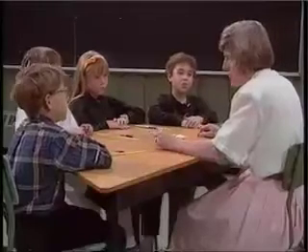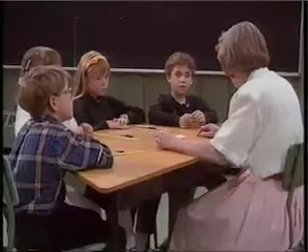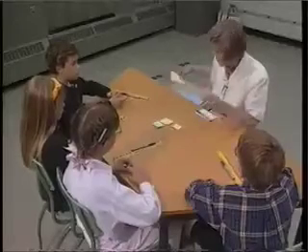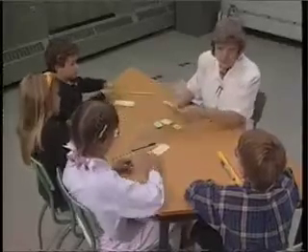Let's go on to the next stage now and see if you can do it without the blocks and without the board. So I'll turn over a card and I'll give you some paper so you can make your headed columns again. Right?